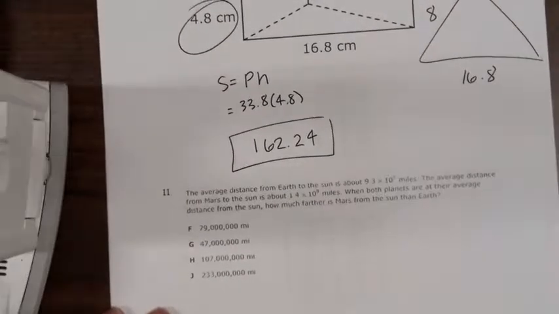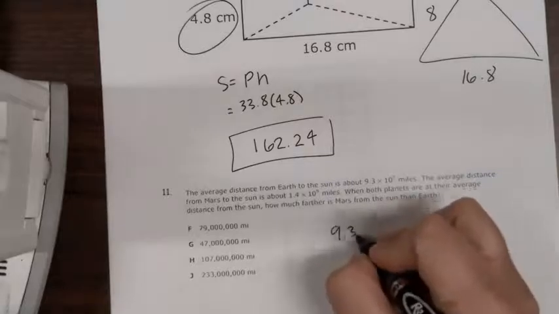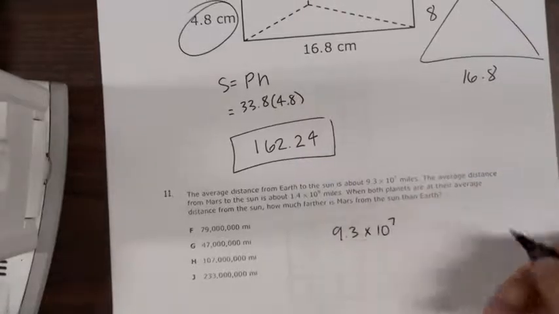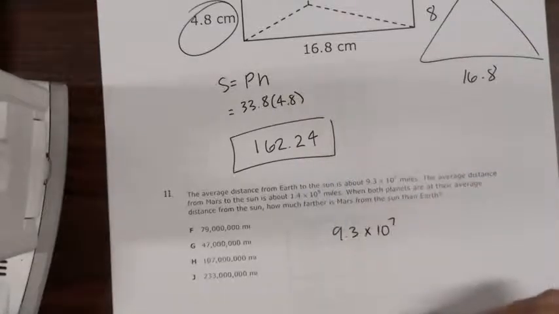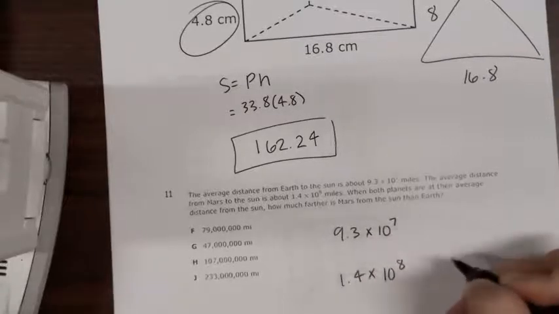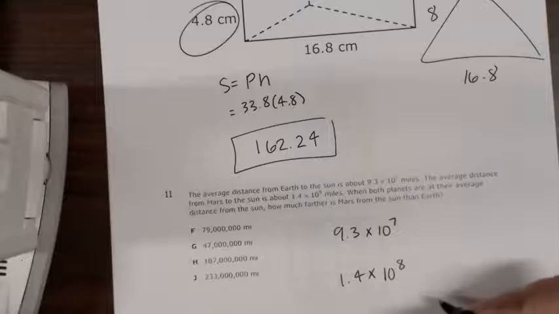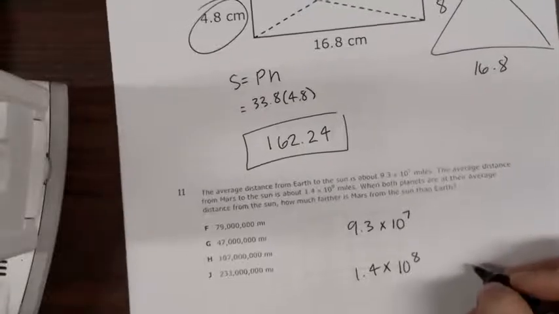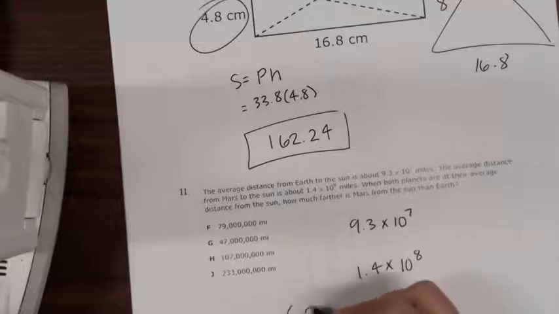Okay, the average distance from the Earth to the Sun is about 9.3 times 10 to the 7th miles. The average distance from Mars to the Sun is about 1.4 times 10 to the 8th miles. When both planets are at their average distance from the Sun, how much farther is Mars from the Sun than the Earth? So I'm going to go ahead, so I got the Sun right here.